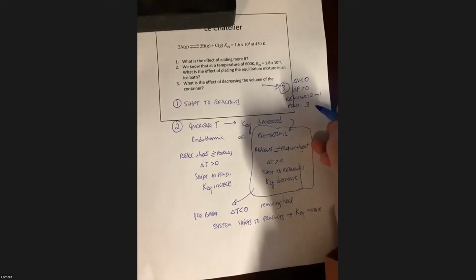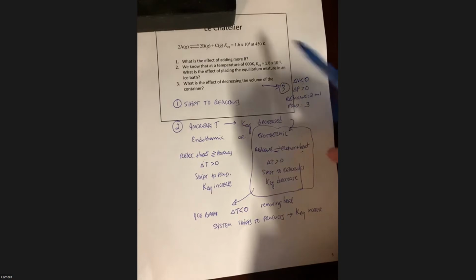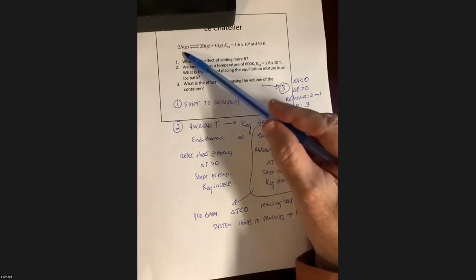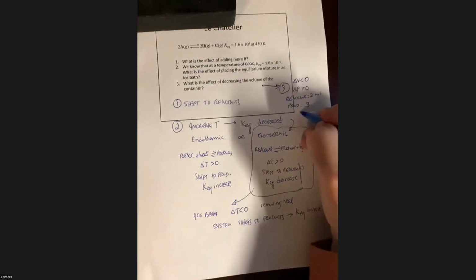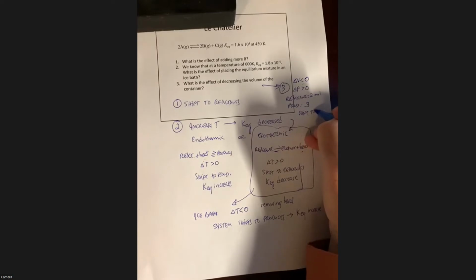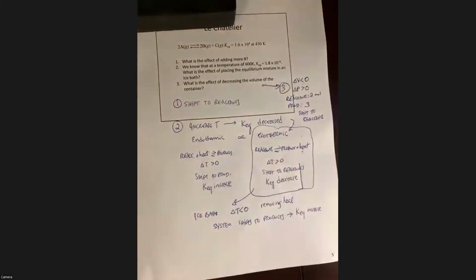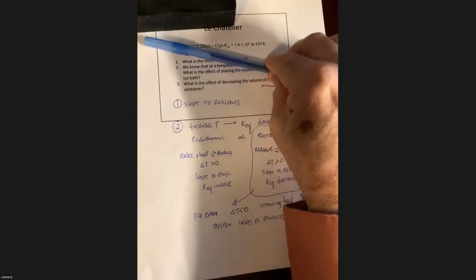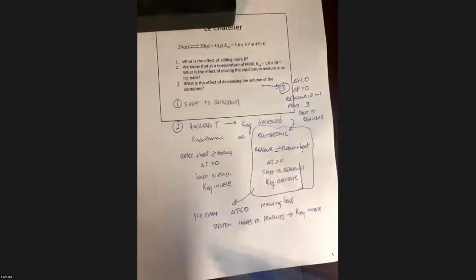Right. So the side that has more moles is going to feel it more. Another way of looking at it is if you decrease the volume, that means the concentration is increasing. But because you have more moles in here, the concentration increases more on this side than on this one. So you are going to shift, therefore, to reactants. The side that has more moles feels it more. It's kind of like, that side's kind of heavy. The right side's kind of heavy, so I've got to shift back towards the reactants, okay?